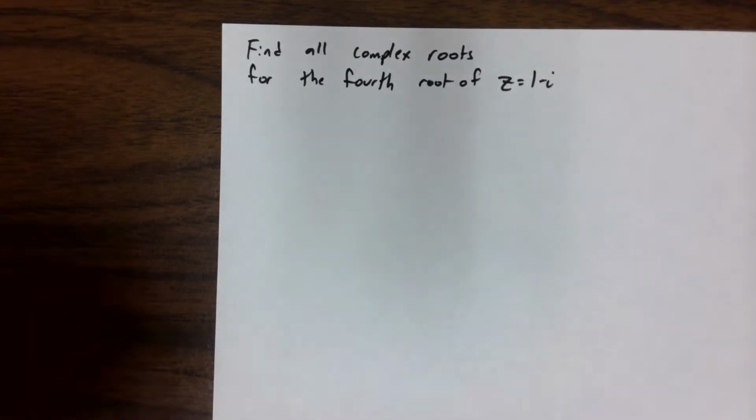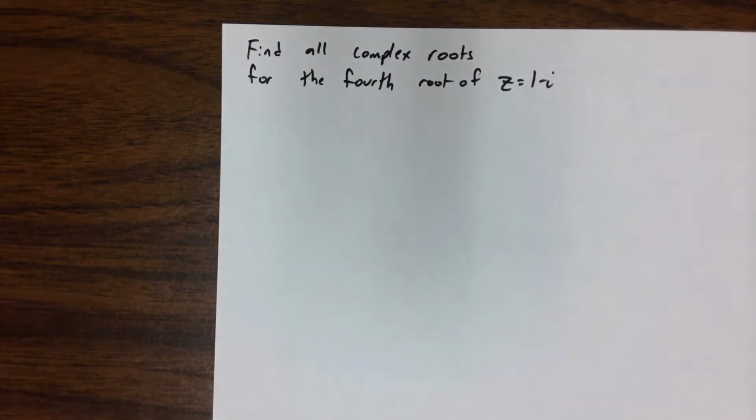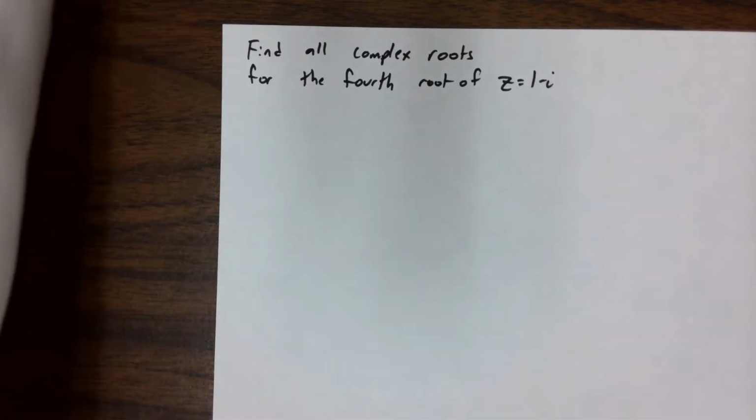Right, so we are continuing on with DeMoivre's theorems here. Now, the video right before this was about powers. Now we are looking at roots. So it says, find all complex roots for the fourth root of z equals 1 minus i. So we're going to need DeMoivre's theorem.